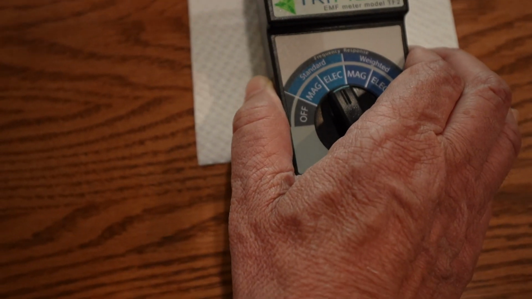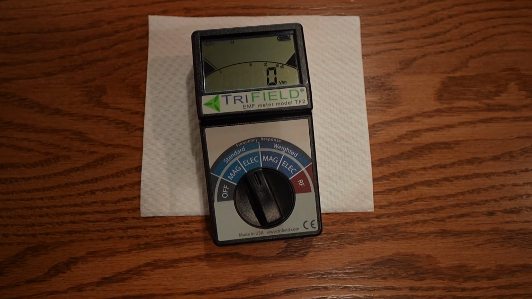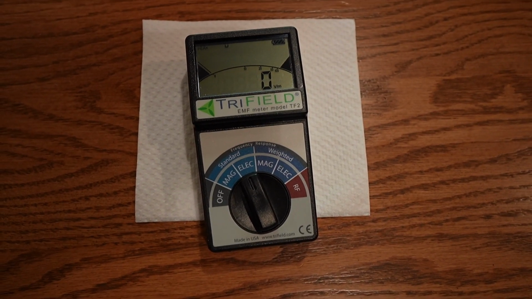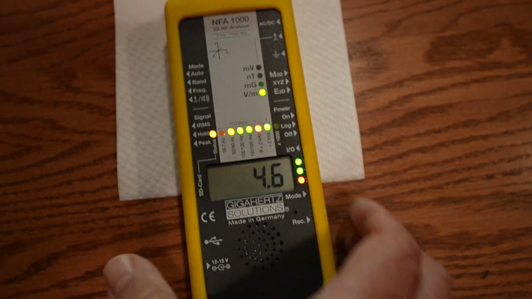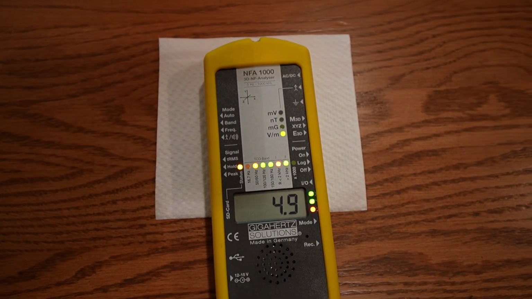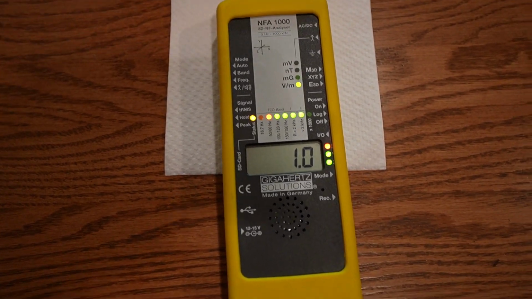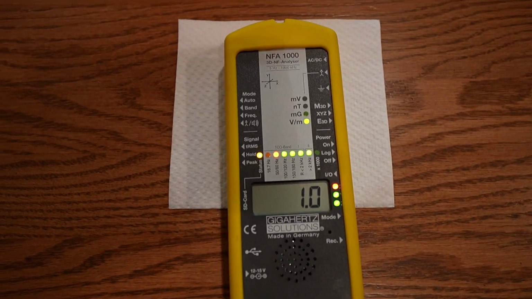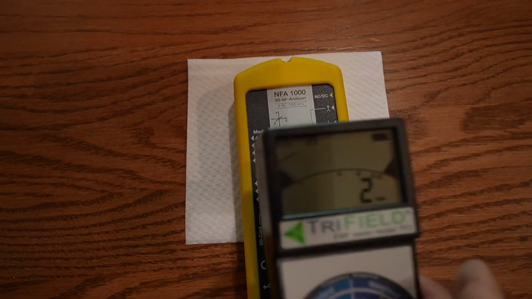This is a single-axis electric field meter. It's measuring 0 in this location. And we're going to replace that with the 3-axis meter and see what the reading is in 3 dimensions. In this location, it settles in at 1.0 volts per meter. So one meter is saying it's 0, the other says it is 1 volt per meter.